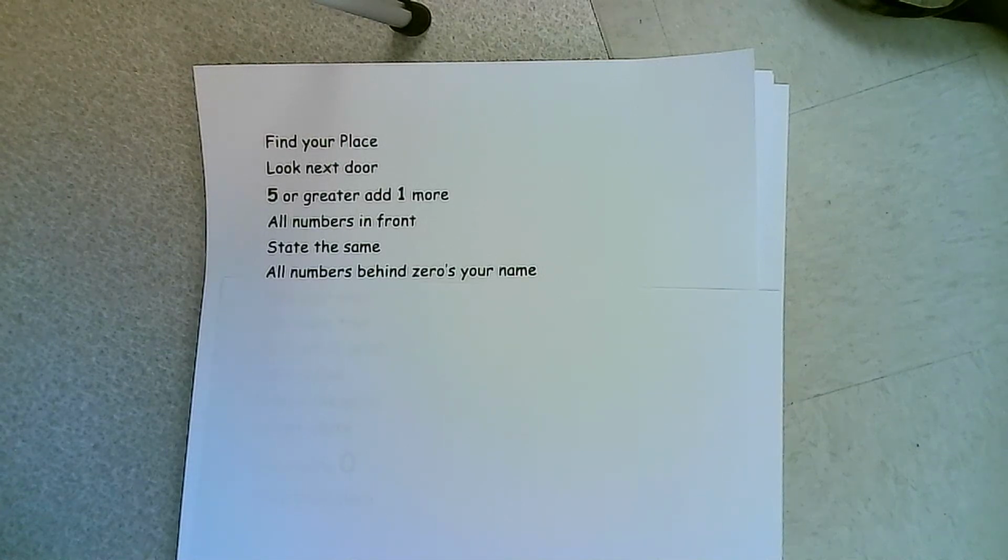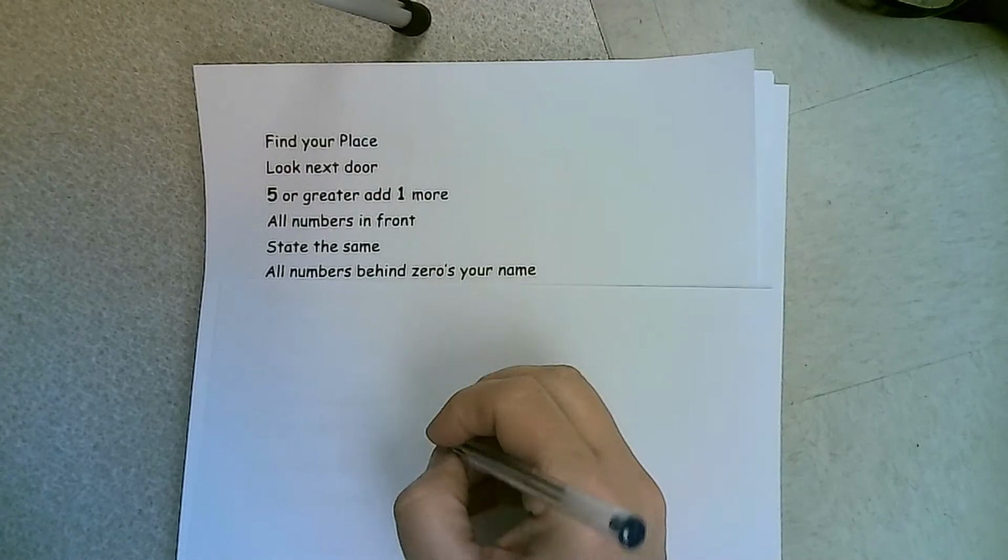All right, so we're on rounding, and this should look familiar to you. This is the same thing you did last year. So I'm going to take a number, and I'm going to have you round while we say the poem.